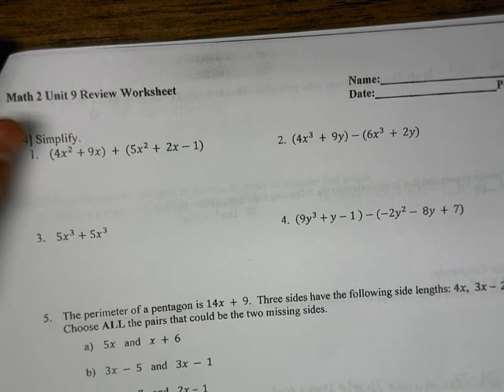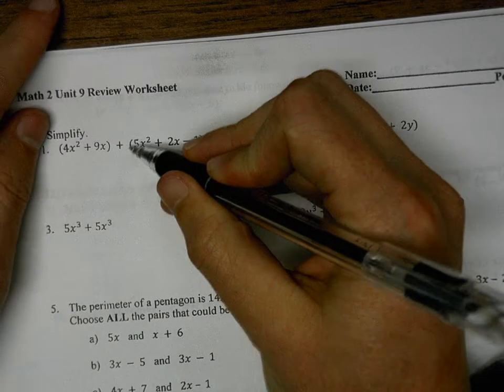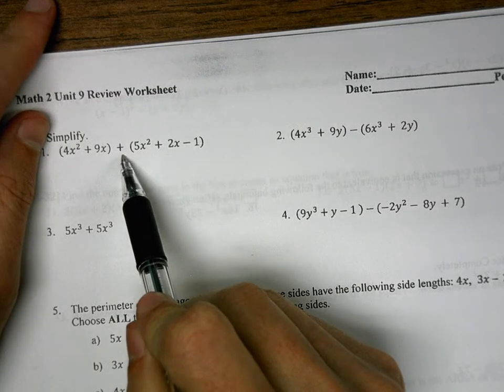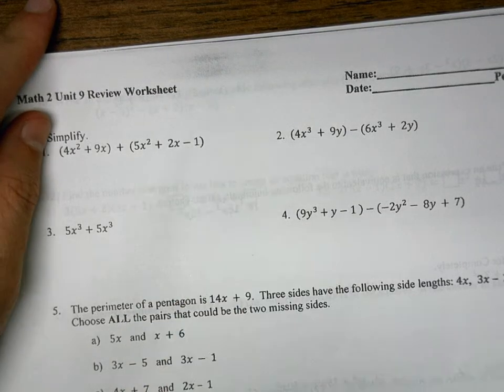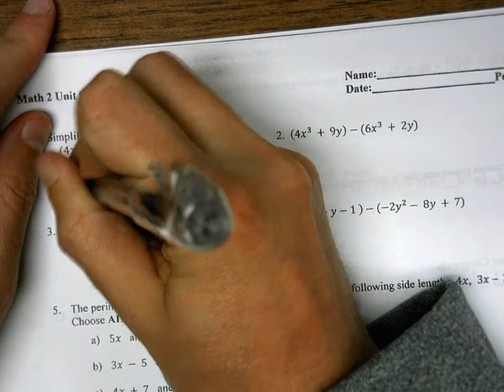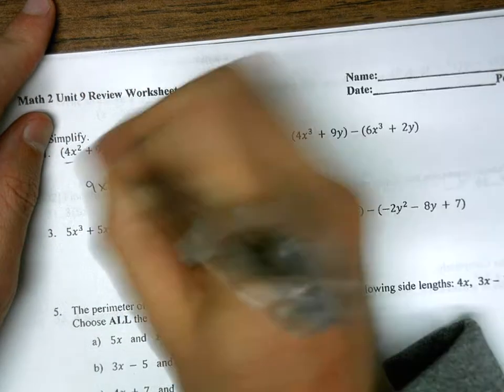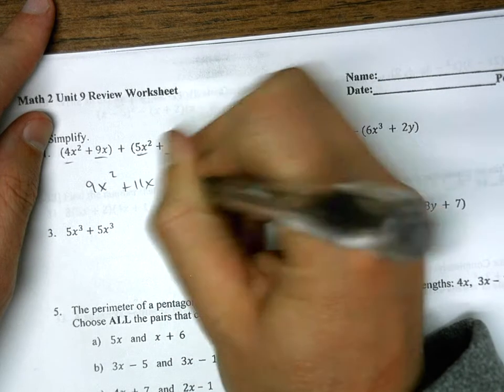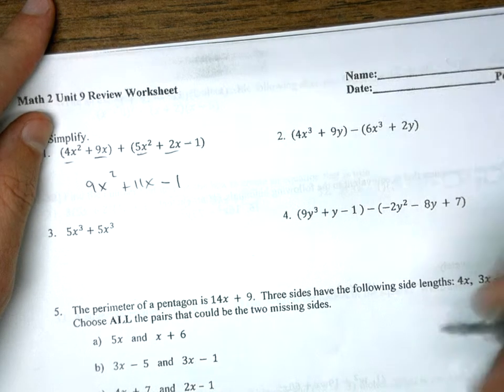Alright guys, so looking at number 1, since they're separated by a plus sign, typically you would distribute this, but because anything times a positive 1 is just itself, you just have to combine like terms. 4x squared plus 5x squared is 9x squared. 9x plus 2x is 11x. And since minus 1 is the only thing left, that's a minus 1.